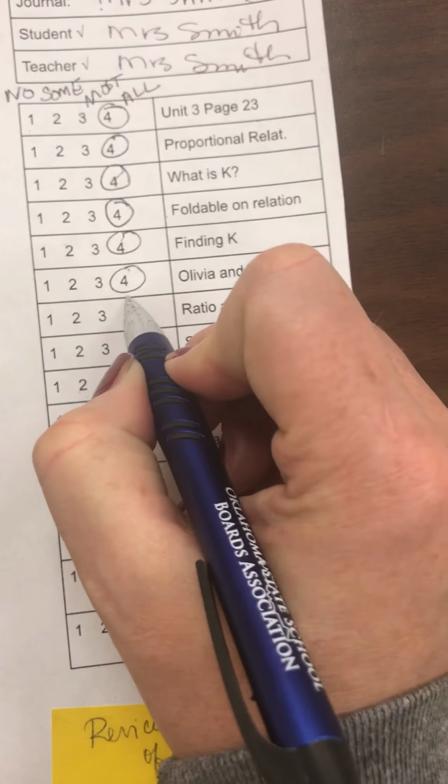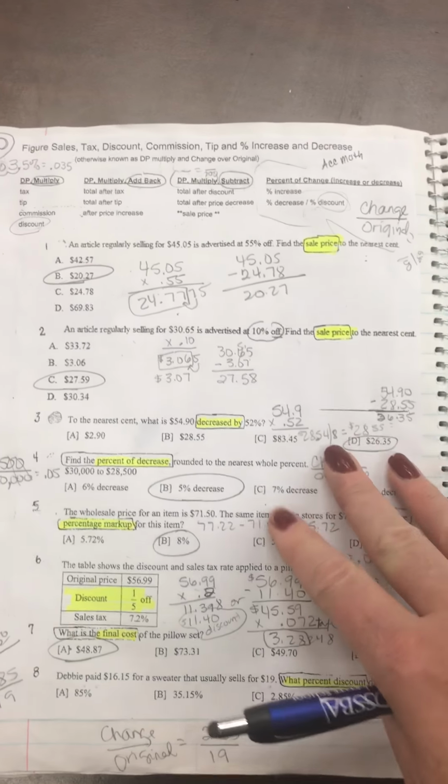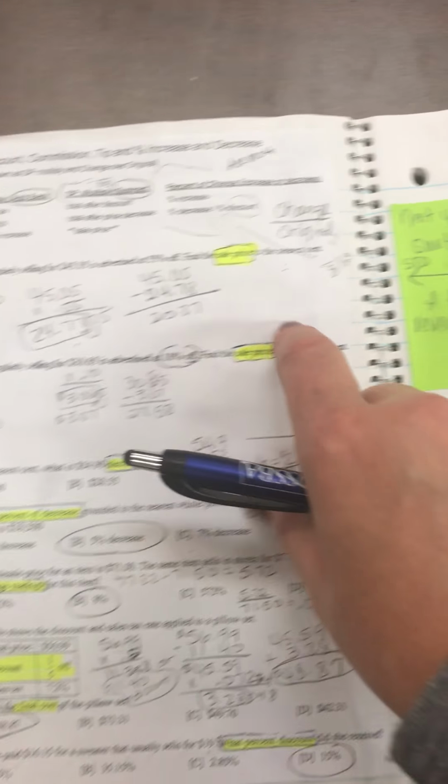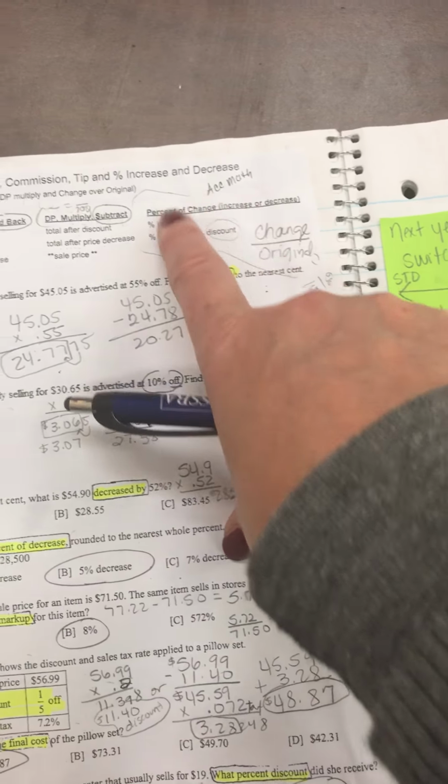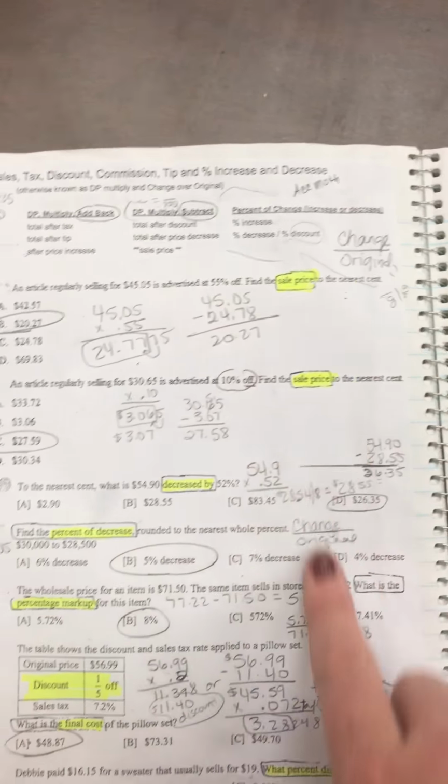The ratio and proportions. We're almost done. Page 30, there was a lot going on. They should have change over original equals percent over 100 written here, for sure.